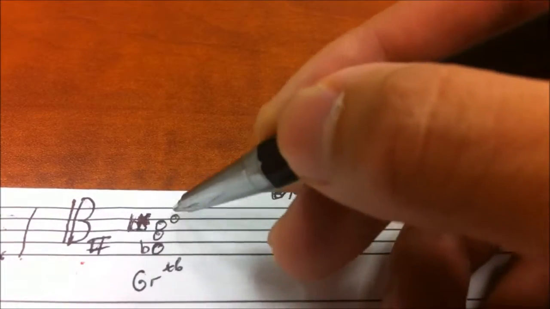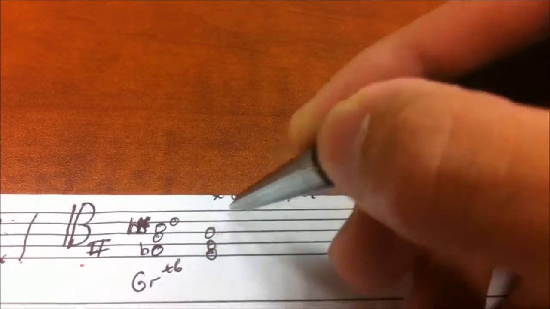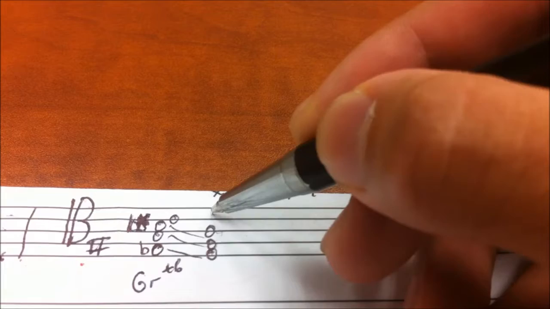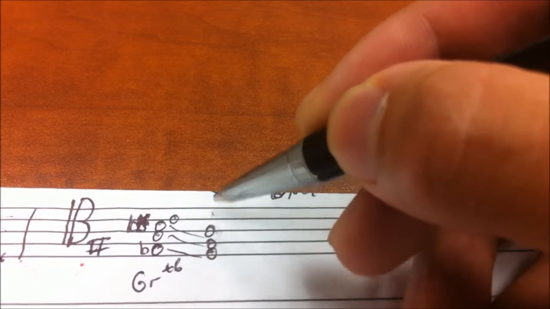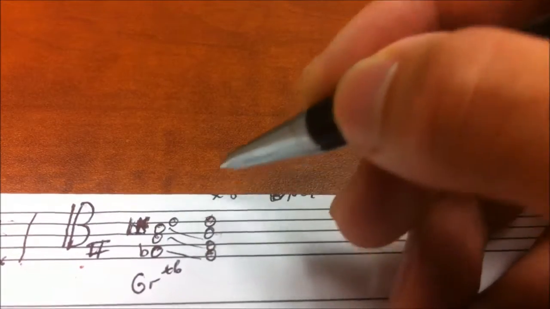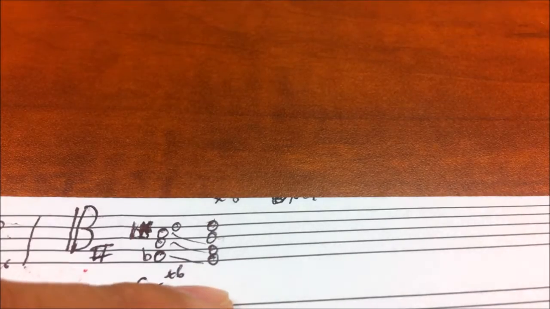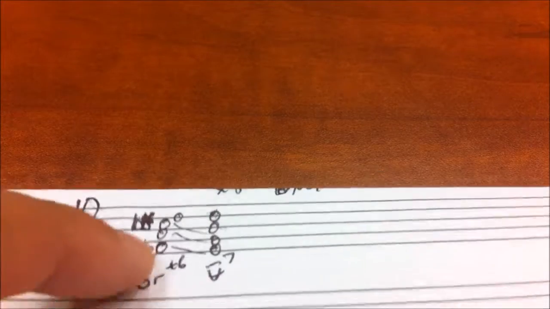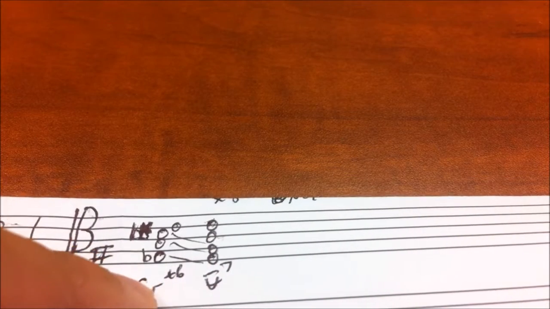As you can see, each note of the German sixth goes to a half step below, except for the C sharp, which goes up to a D. But let's say it goes down to a C instead. As you can see, we get a D dominant 7 chord. Let's recap what we have. We lowered each of the notes of the German sixth chord by a half step and got the dominant 7 chord. This means that our original German sixth chord can also be written as a dominant 7th chord.